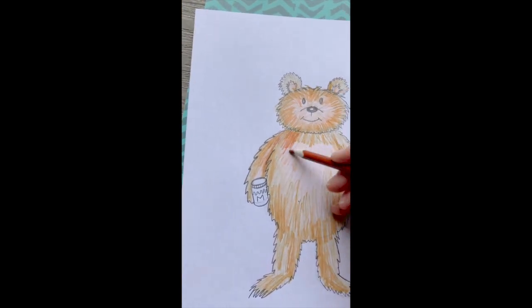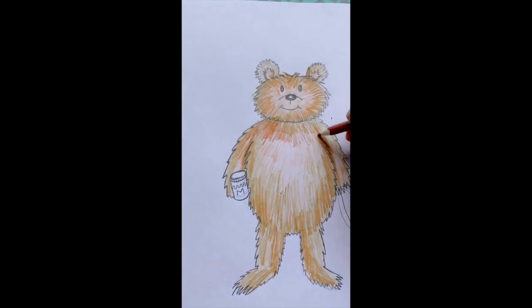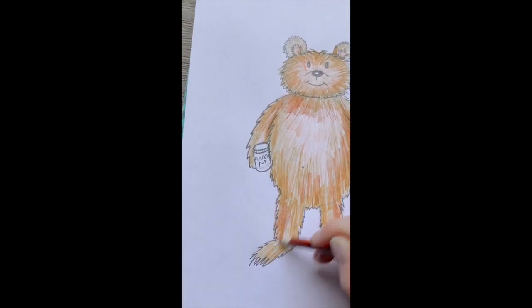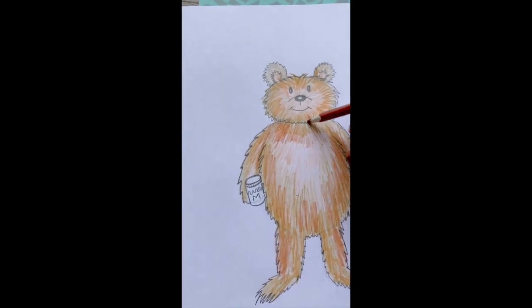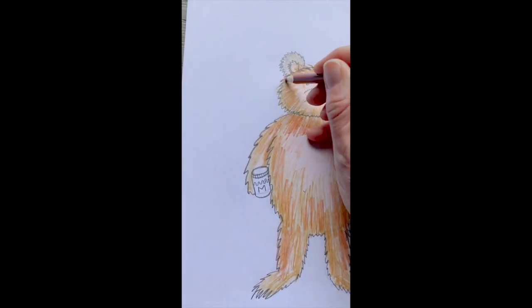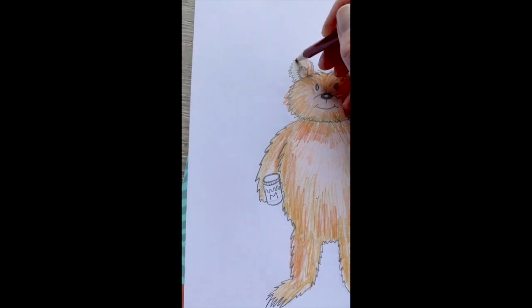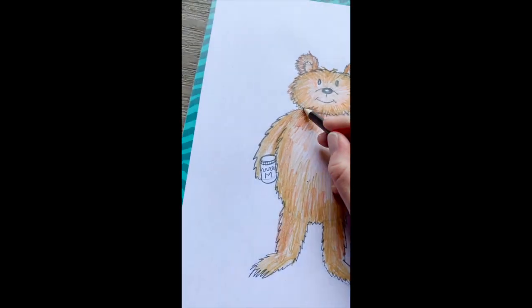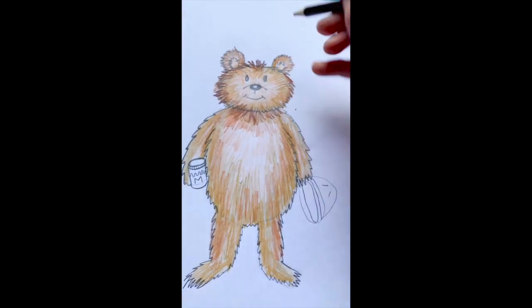And now I'm going a shade darker. This time I found a reddy brown to add a little bit of red in there. If you've got a reddy brown, or if you've just got a red, you could gently add a tiny bit of red or a dark orange to add another colour to make it look more realistic. Now I'm going to blend in my dark brown.